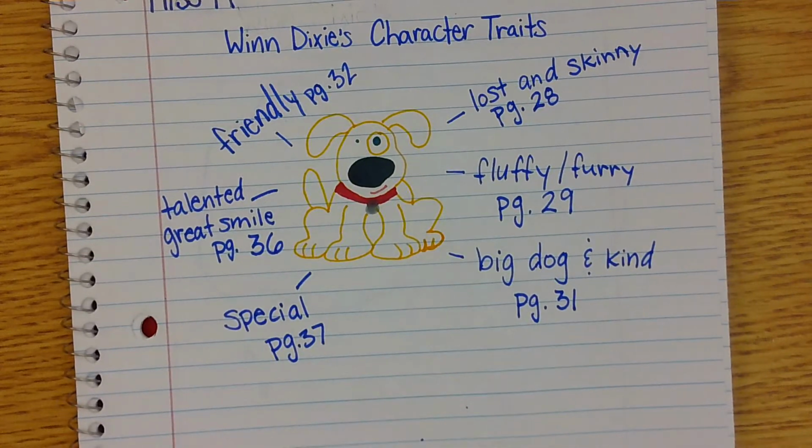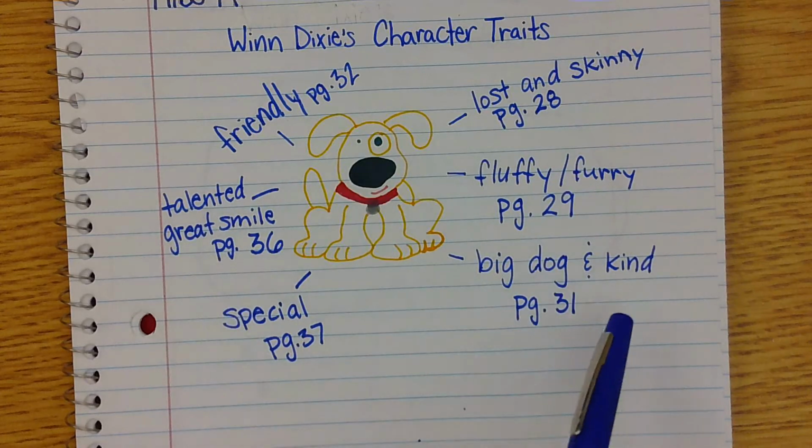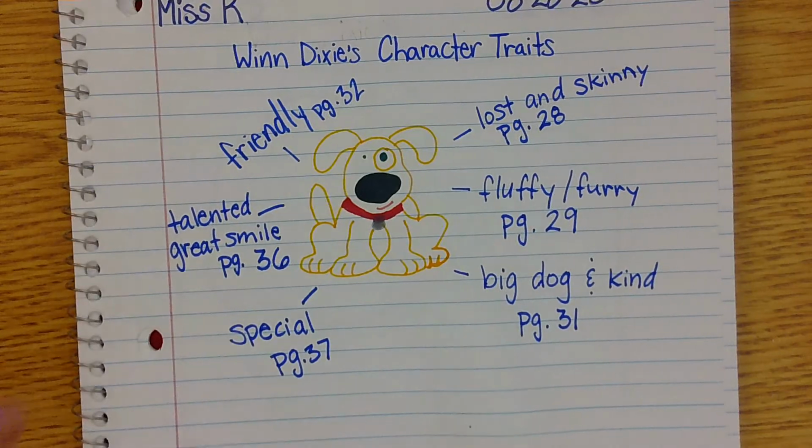Alrighty, so if you guys remember, last week we drew Winn-Dixie, then we wrote down some of his character traits, okay? When you guys go to write your story, you need to have a character, and we want to give that character some character traits. So this is what I'm going to have you guys do.